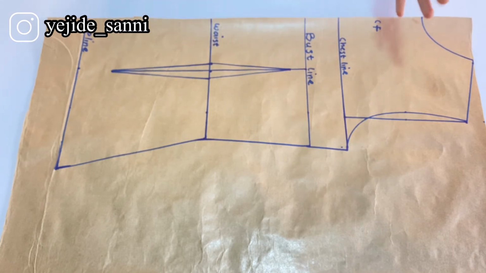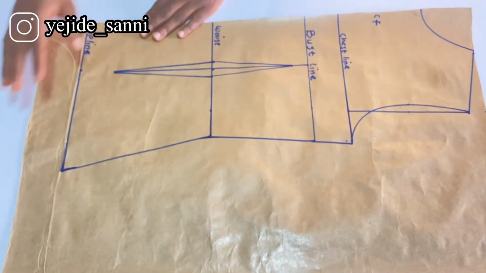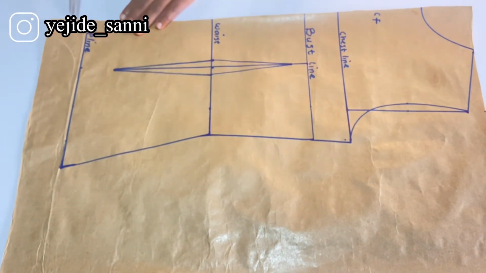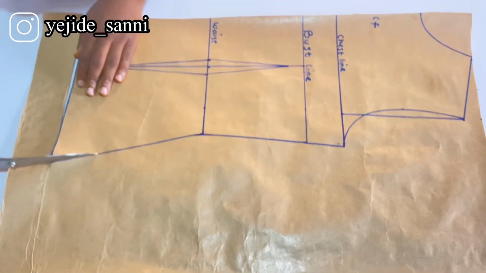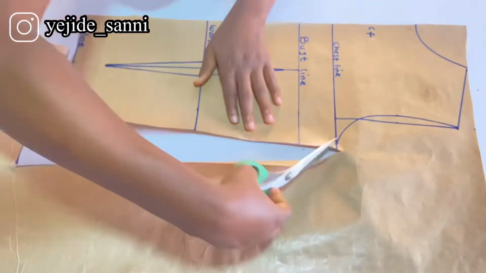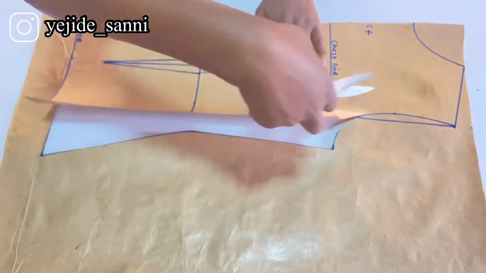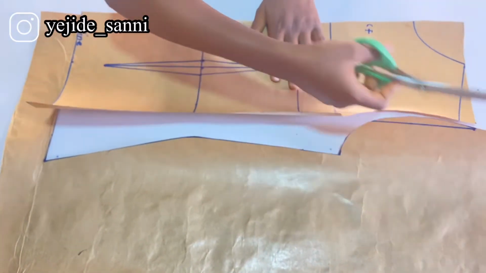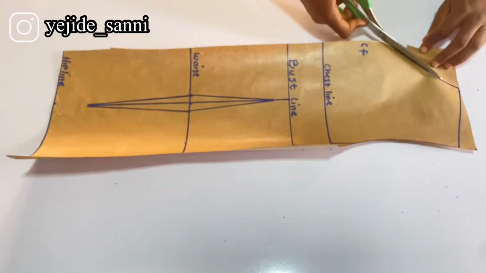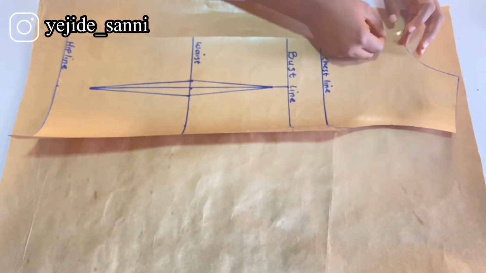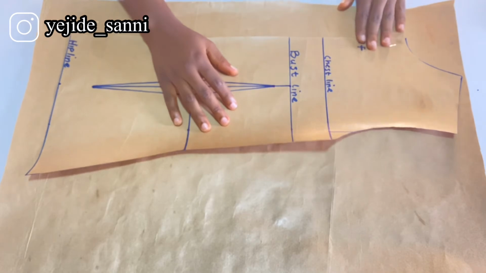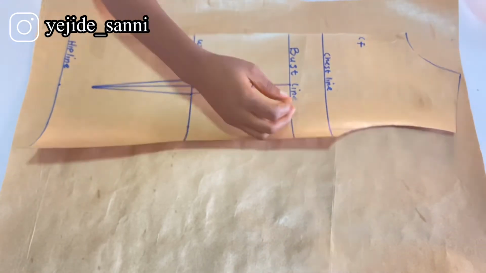I'm just going to go ahead now to cut this out. You can notice that I didn't add any sewing allowance to this pattern. This is because I want to use this as a basic pattern, just like the title of this video says, so that I can always alter it later to make different garments like tops and the likes. So now guys, I'm just going to place this front pattern on another piece of pattern paper so I can cut my back pattern.